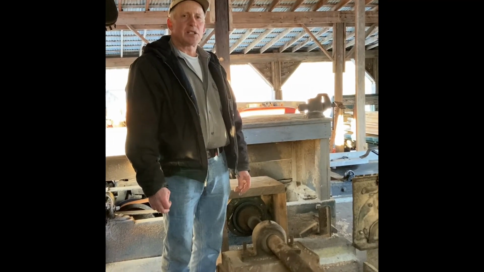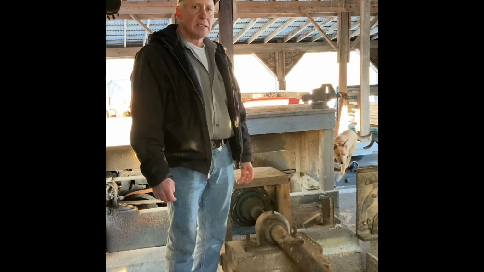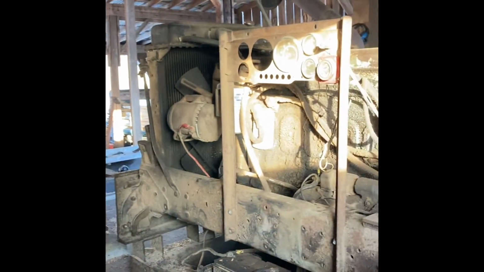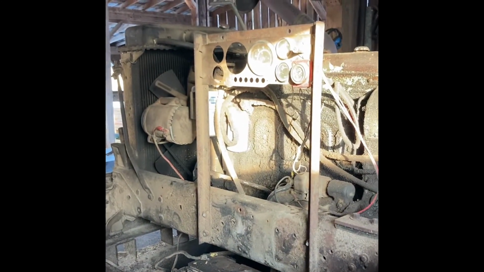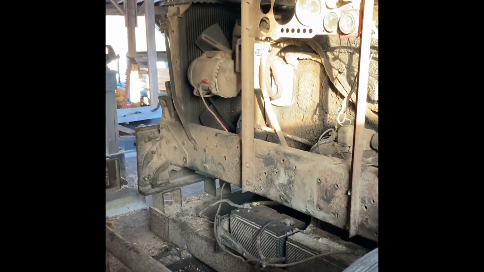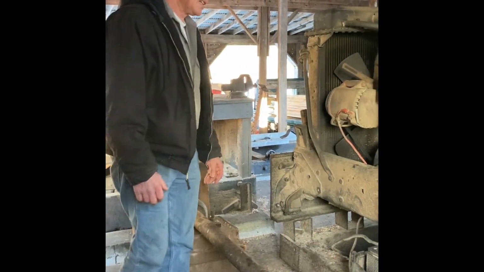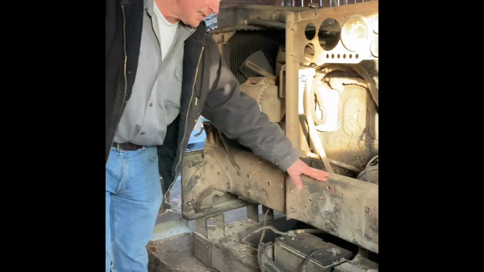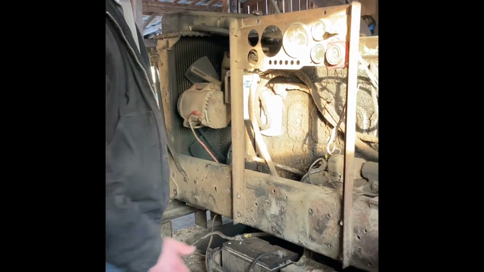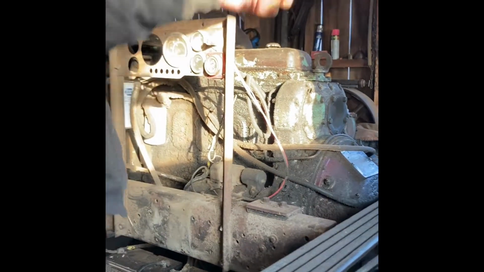So picture a big truck that you see out on the road, like a big dump truck. Now this engine that's powering this sawmill came out of one of those big trucks. So take the fenders off, take the hood off, and this is what you'd see in the truck. Now this frame is still the truck frame that the motor was sitting in. I cut the truck off right here. I just cut it off and got rid of the truck.